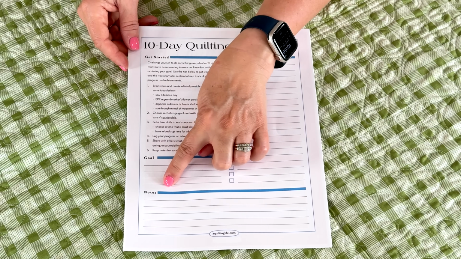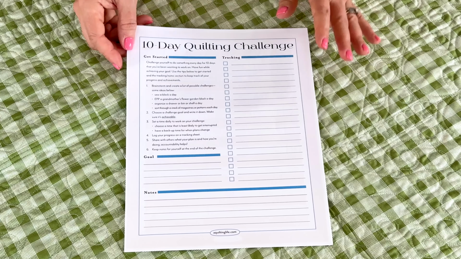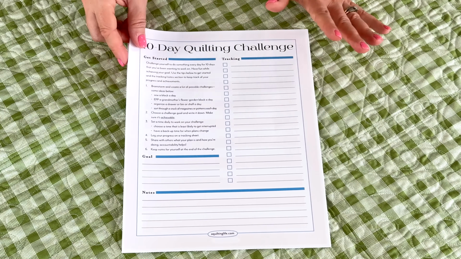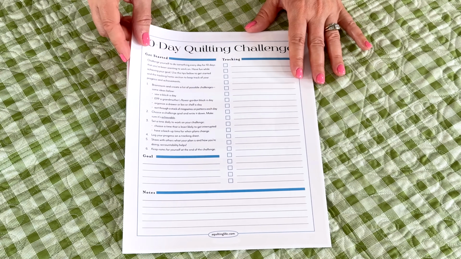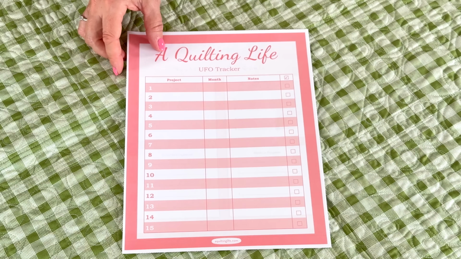You can really personalize your goal, keep notes. This is another great thing. I've done it in the summer, I've done it in the fall, I've done it during times when I'm really busy, and it just kind of helps me get back on track.